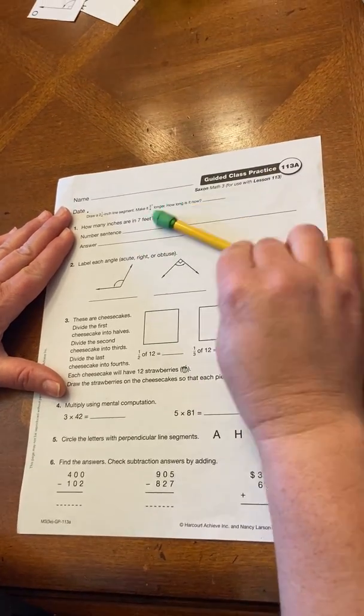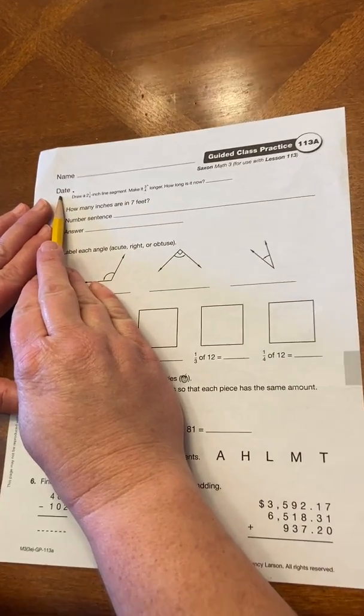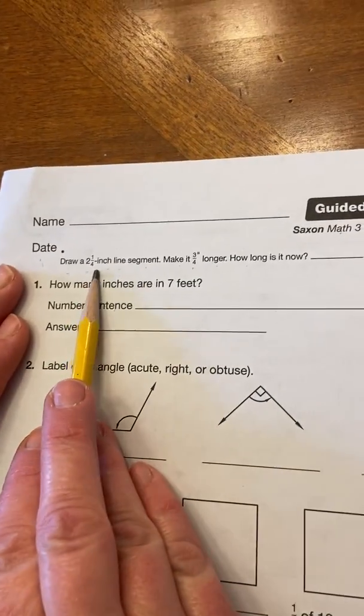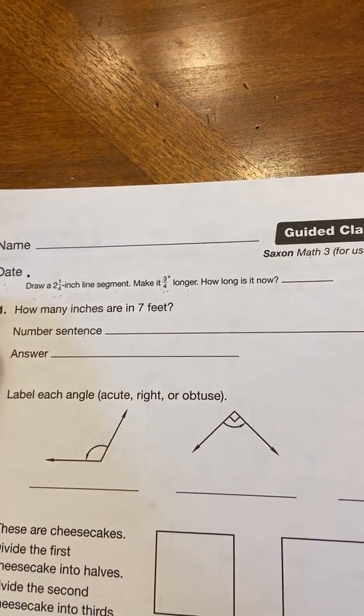Morning. We're going to start with guided class practice 113A. And let's start with our date. So draw a 2 1/4 inch line segment. Make it 3/4 of an inch longer. How long is it now?